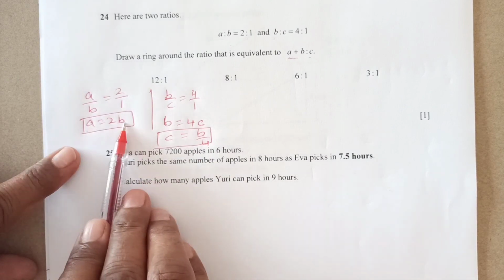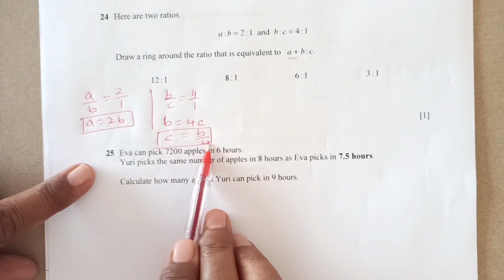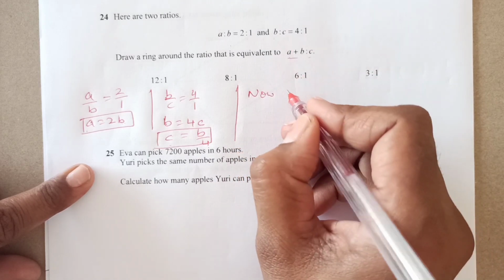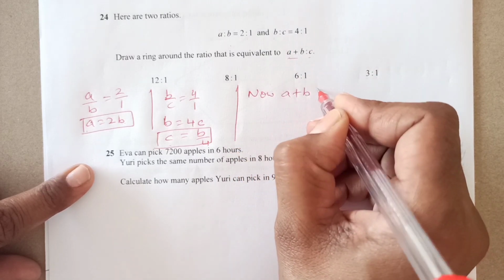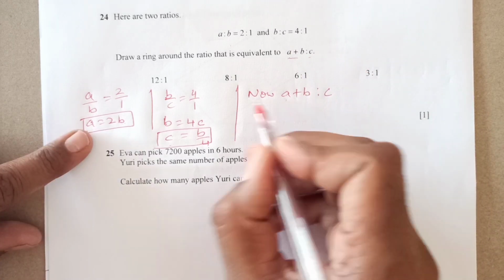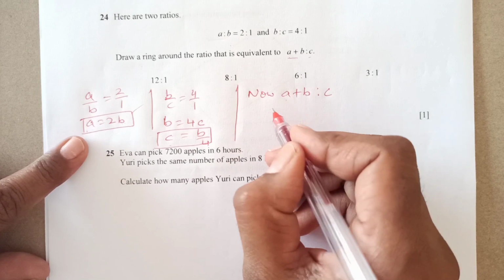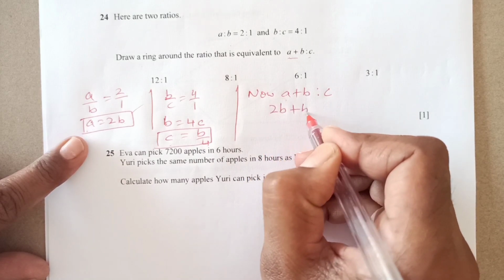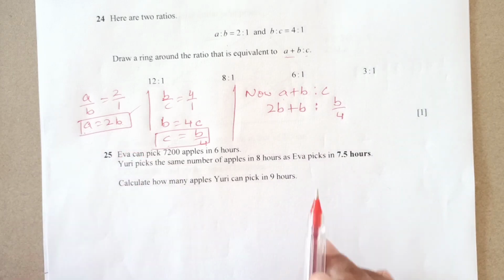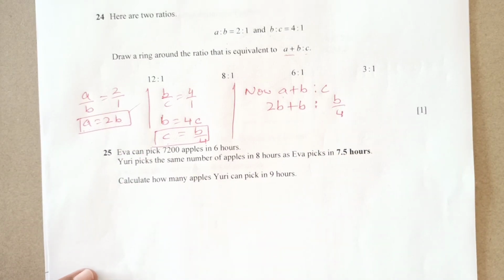A is also in terms of B now, C is also in terms of B. Now what we need here is A plus B ratio C. Now what is A? A from here is 2B, so substitute here 2B plus B, and C is B over 4, right? So we have written everything in terms of B.